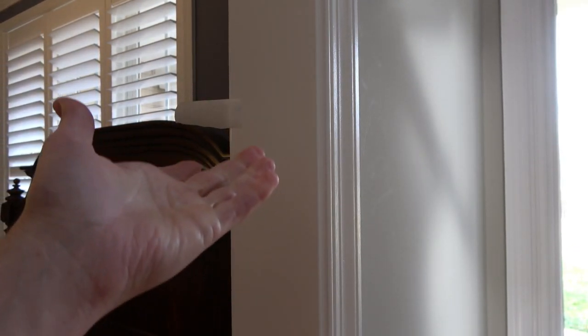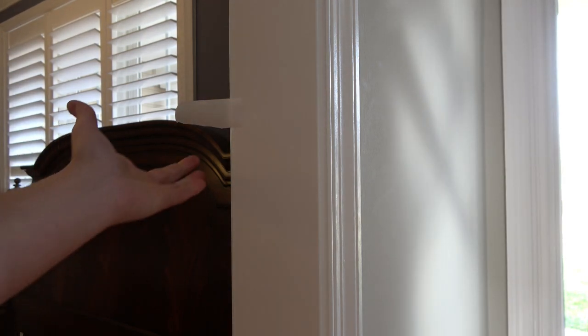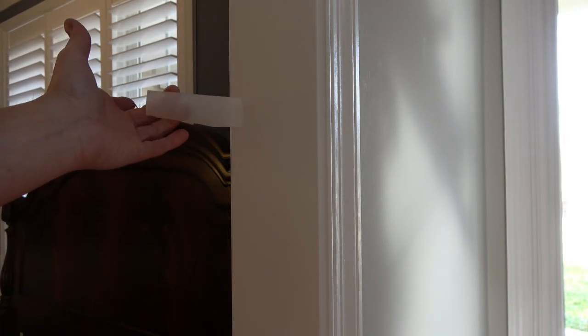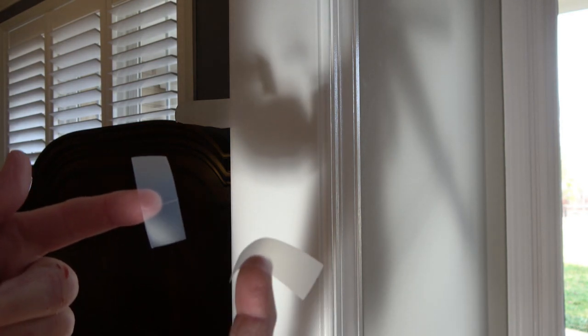What you're looking at is just a piece of wood. It's a door jamb of my house. This right here I'll talk about later. That's a piece of parchment paper. That's an insulator. I've got 2 pieces of Scotch tape.